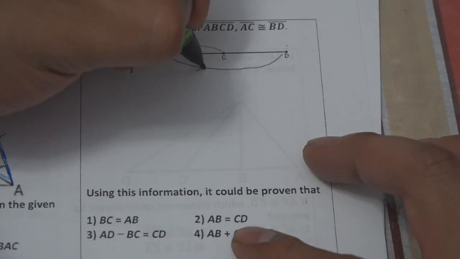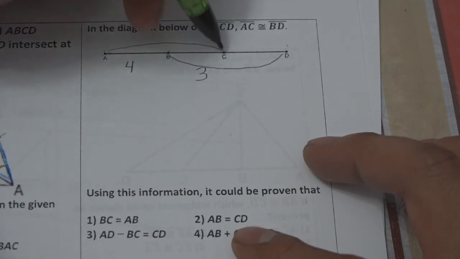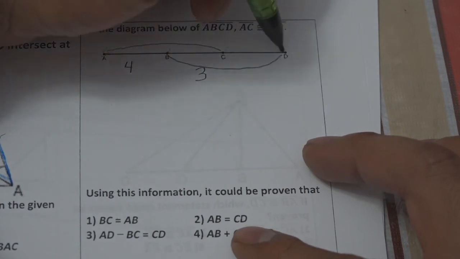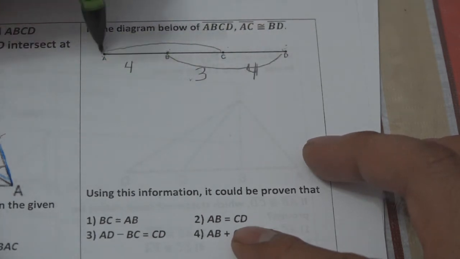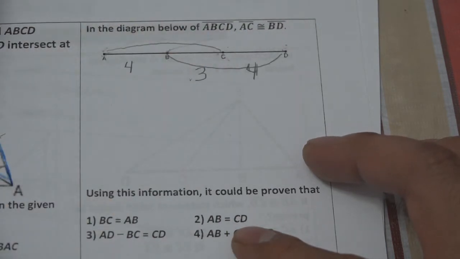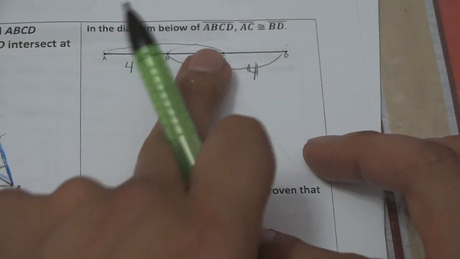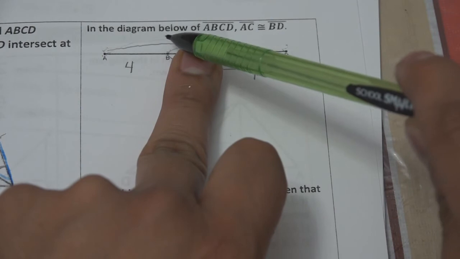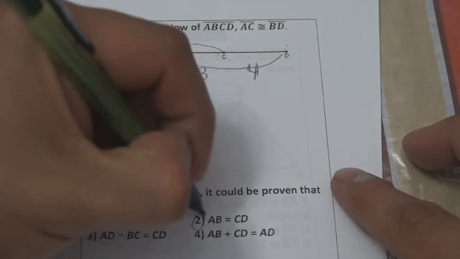So this is 3, just for the sake of argument. So AC is 7, and it's supposed to be congruent to BD. I already have this as 3, so these gotta be 4. So AC, which is 7, is congruent to BD, which is also 7. I just made it like that. If I subtract the 7 from this equation right here, what do I end up with? I end up with AB having the same length as CD. Oh my God. So the answer is number 2.